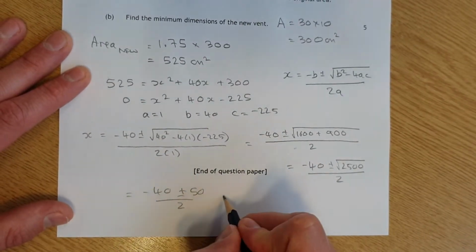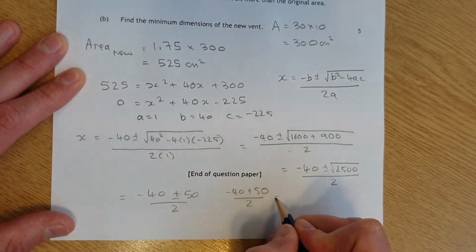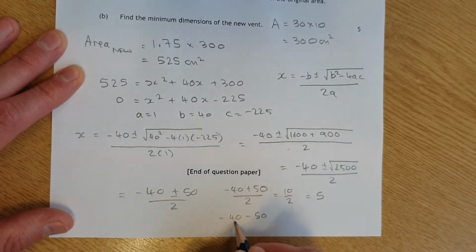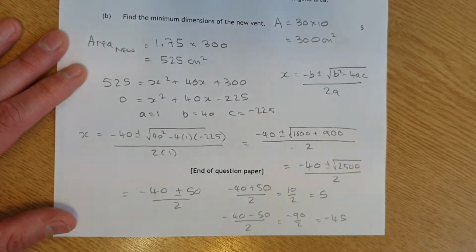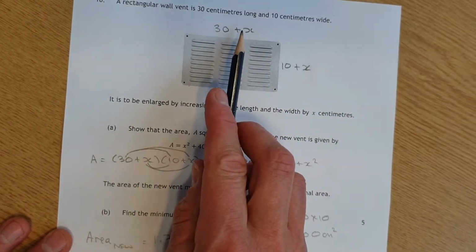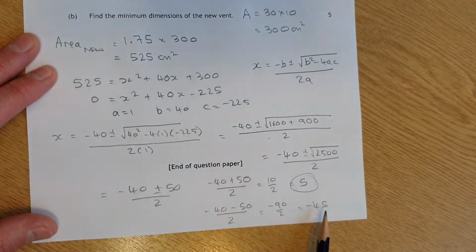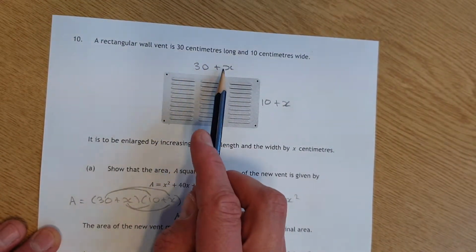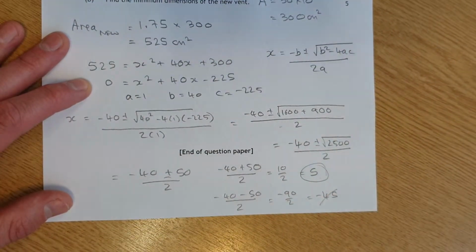So if we add 50, that is 10 over 2, which is 5, and if we subtract 50, we get negative 45. Now, this one makes sense because we can say 30 plus x would be 35, 10 plus x would be 15, whereas negative 45 doesn't make sense because otherwise it would be 30 plus negative 45 would give us a length of negative 15. That doesn't make any sense there. So we have to pick the relevant one, it's that one, and not this one.